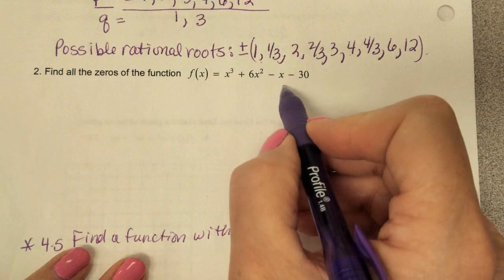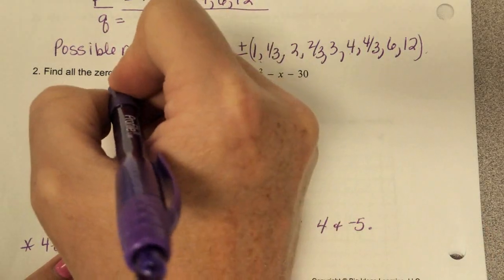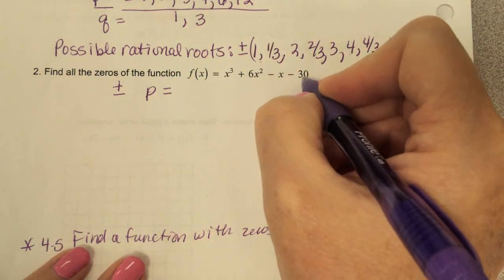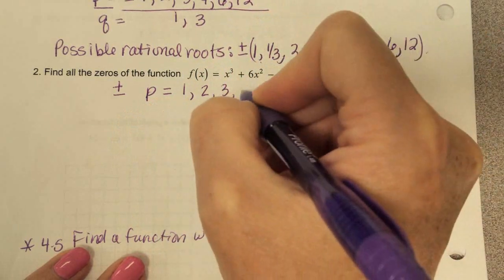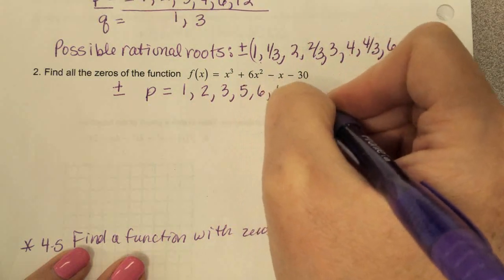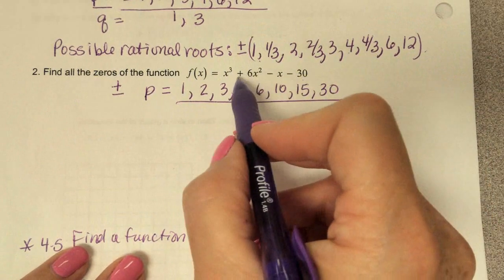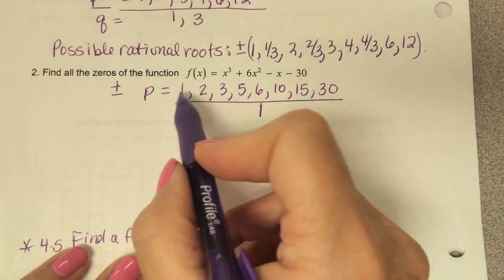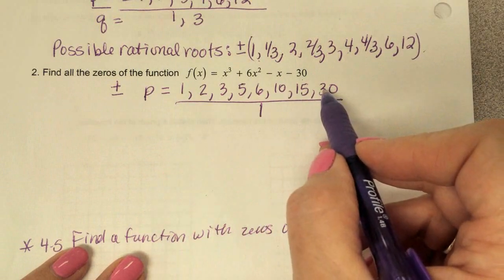Now it's asking us to find all the zeros for this function. I'm first of all going to look at what my rational roots possibilities would be. So it's going to be plus or minus all my factors of the last term, which are going to be 1, 2, 3, 5, 6, 10, 15, and 30. Those are all the factors of that. Then I'm going to look at the factors of my first term, just 1. So my only possible roots are going to be plus or minus any of these values.